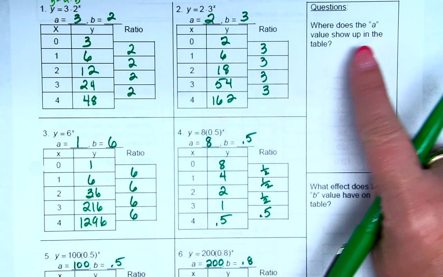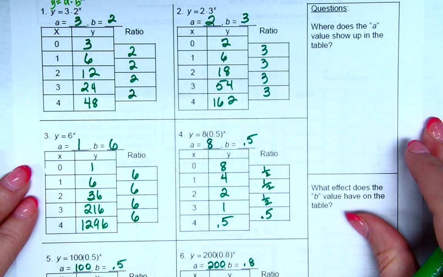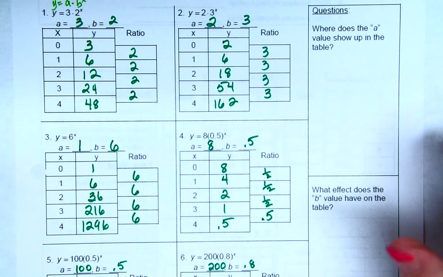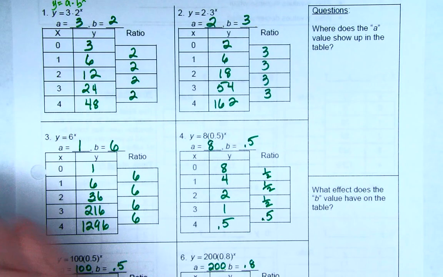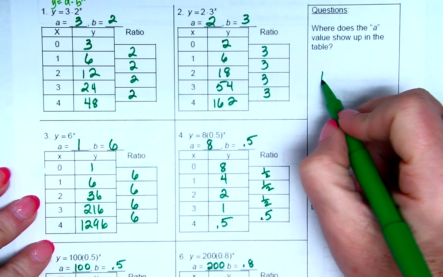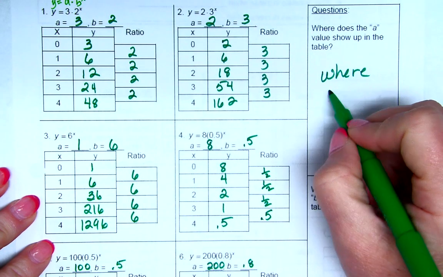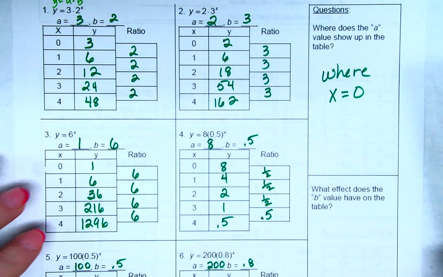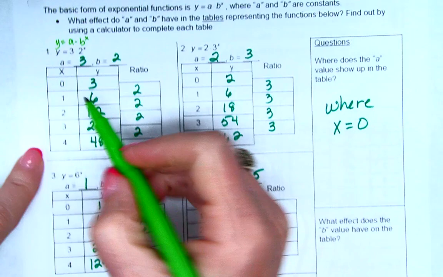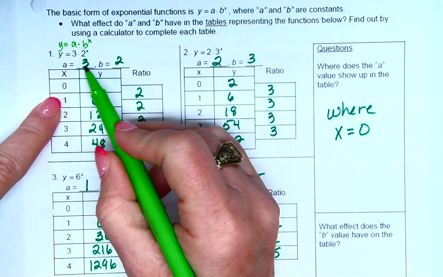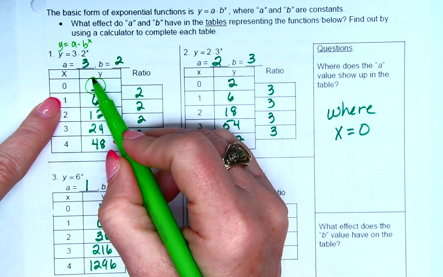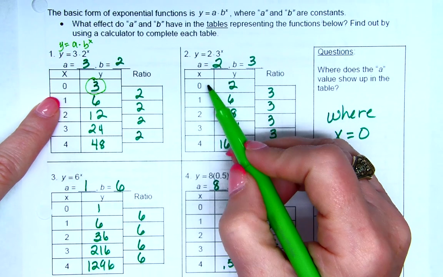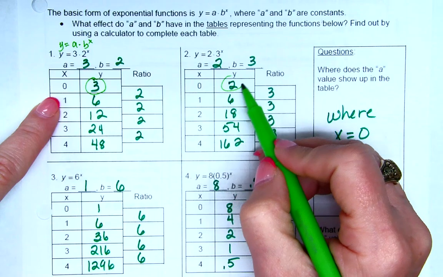Where does A show up in the table? Is that true? By my observation, so x is 0. I said A was 3, and there's a 3. A was 2. I look where x is 0, and there's a 2.